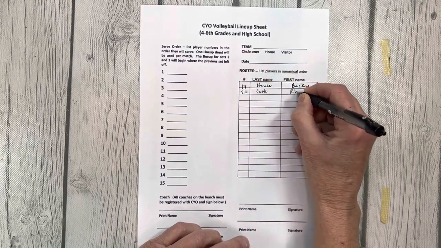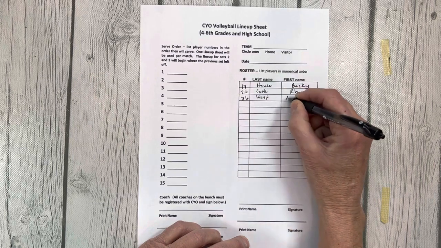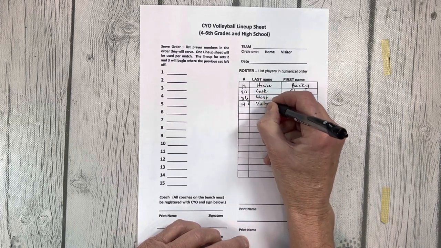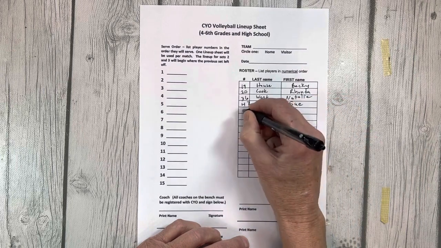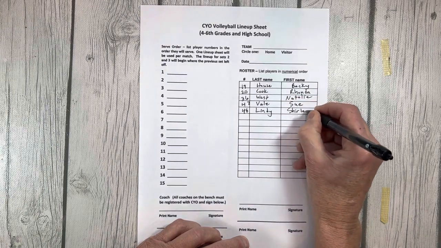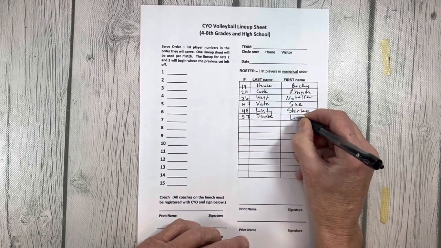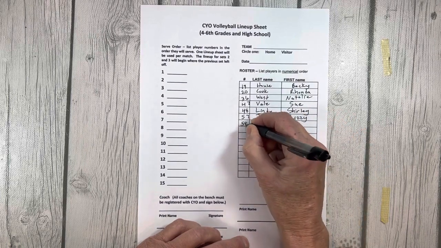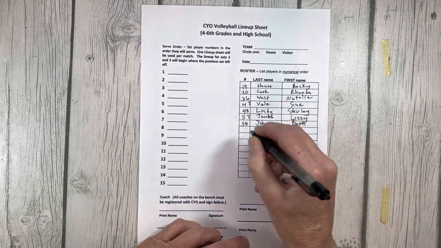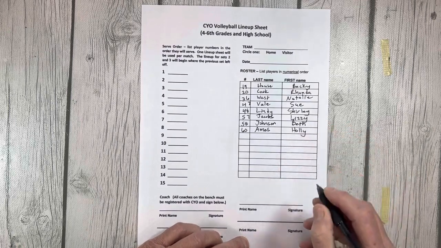Players are to be listed by jersey number in numerical order with their last, then first name. This can be done once, and then you'll make copies for future matches.